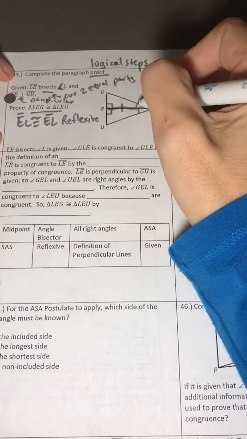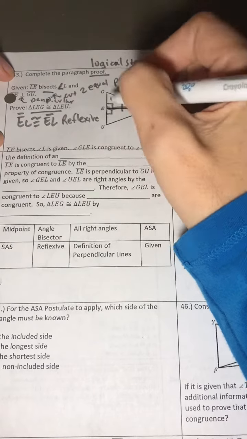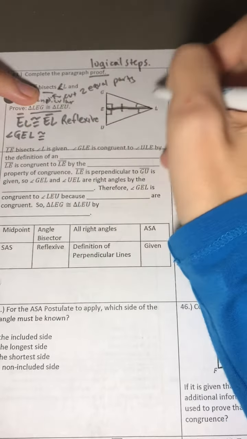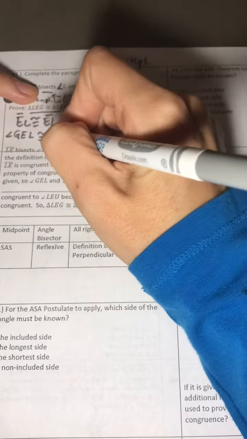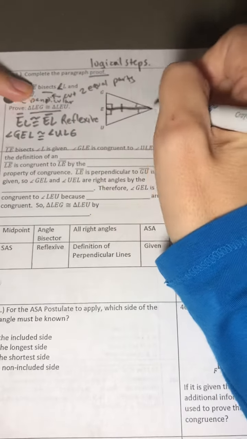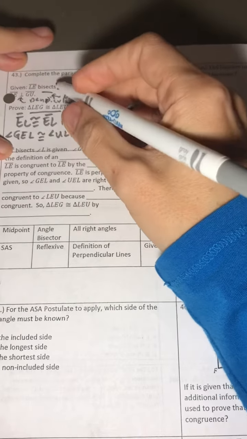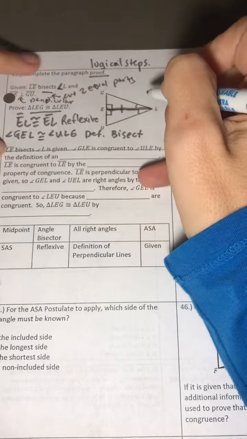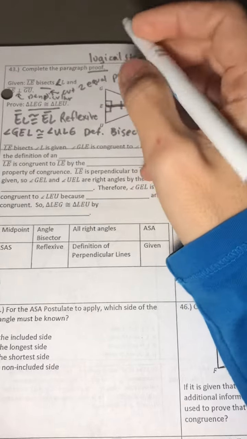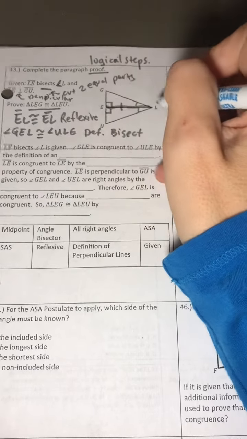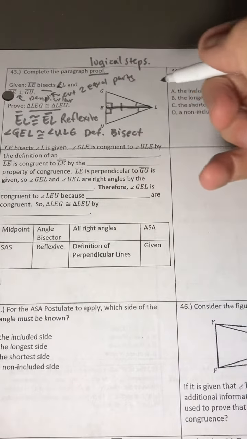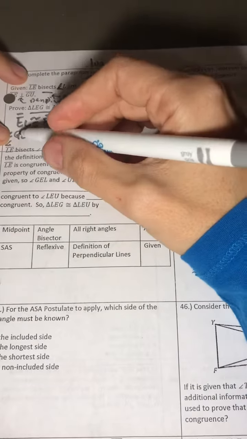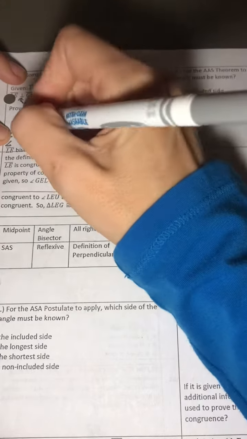If this was like a homework assignment, we could call that angle GLE, and we had one just like that. GLE is congruent to ULE. And that's because of this idea of the definition of bisecting. When you cut something in half, that means you cut it in two equal parts. Then we also know that GEL, I think I meant to write GLE there.